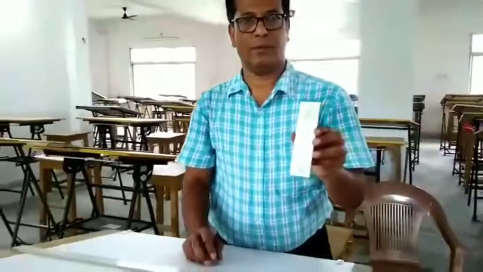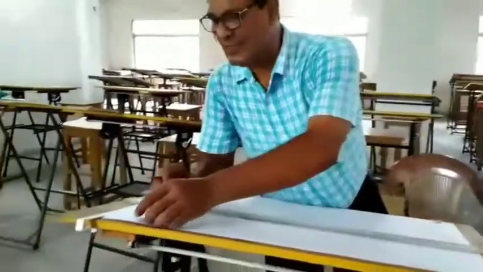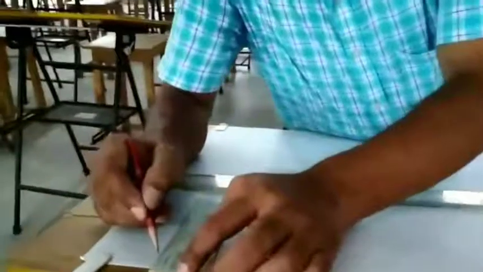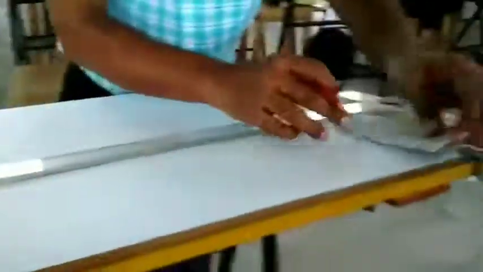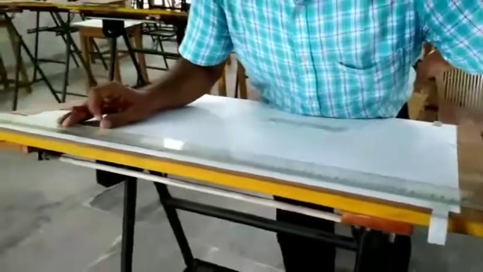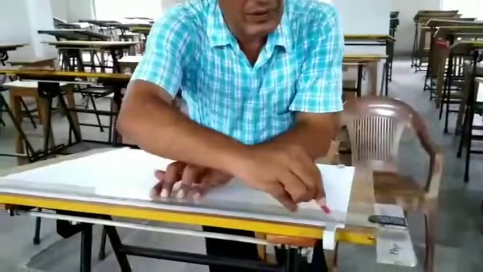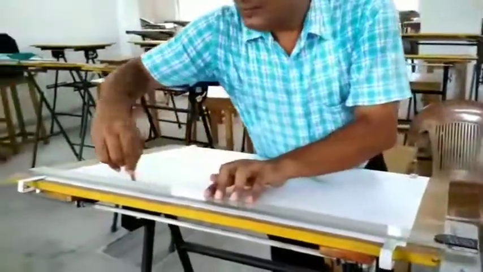Now you can see Sir is holding the diagonal scale, which will be used to draw the margin in your drawing sheet. This diagonal scale will be used to mark 2 centimeter from the edge of the drawing sheet. So you can see Sir is marking 2 centimeter from the edge of the drawing sheet. Then we will use the T square to draw the margin. Now the margin is being drawn.